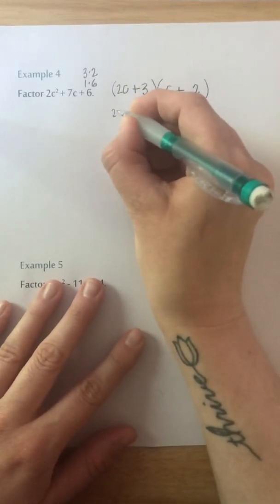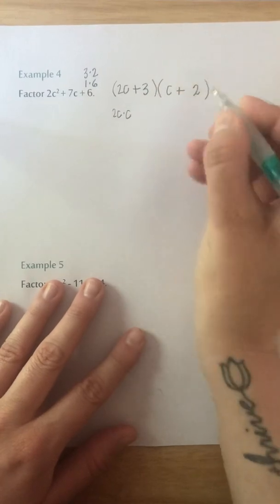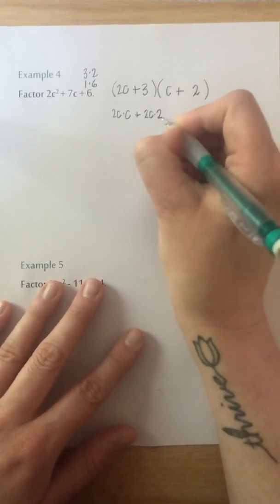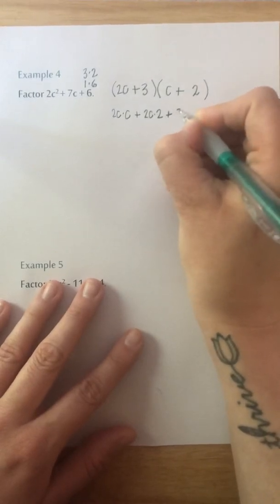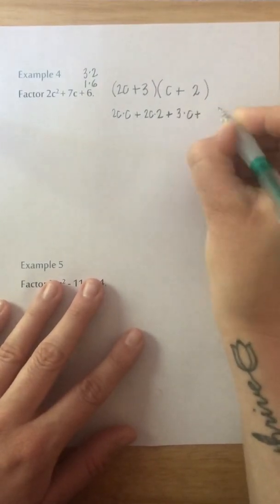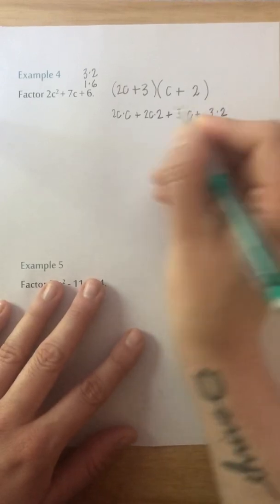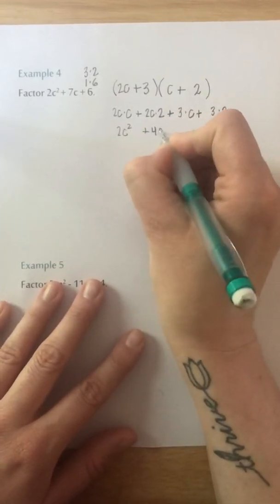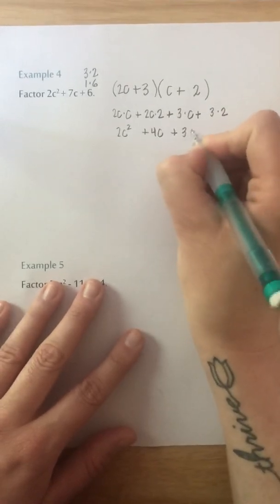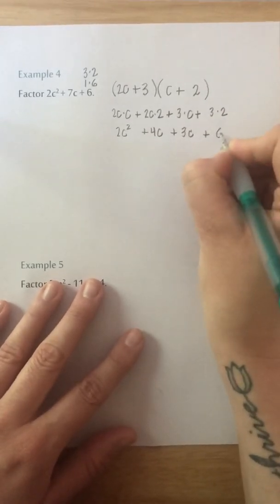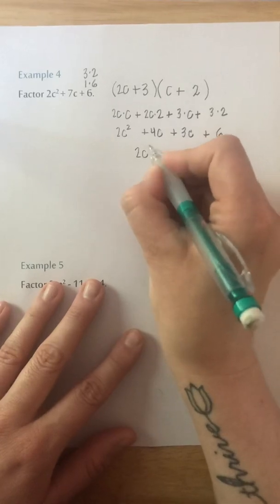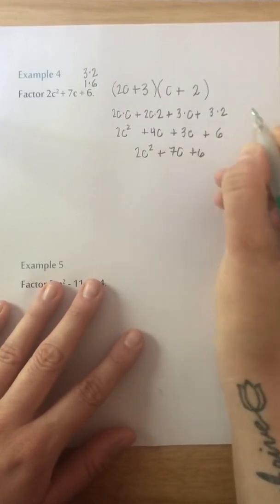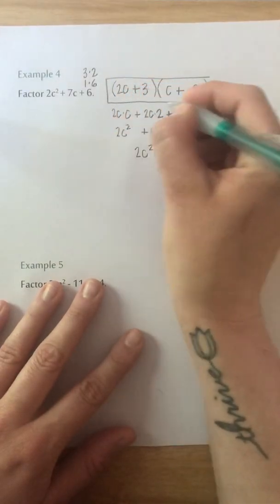Let's do 2c times c for first, then 2c times 2 for outer, 3 times c for inner, and 3 times 2 for last. So we would get 2c squared plus 4c plus 3c plus 6, and our middle term turns out to be 7c, and that works perfectly. This is the right answer.